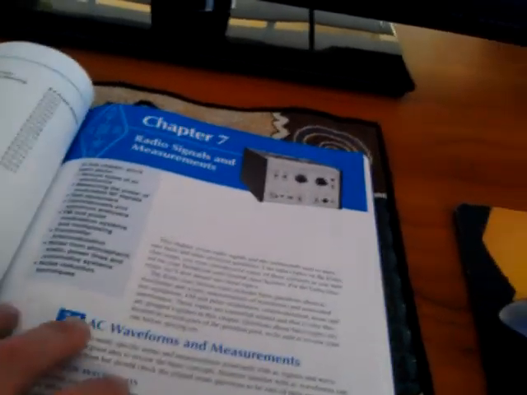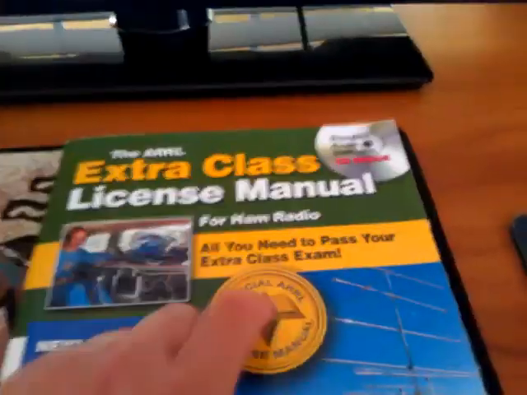Chapter 6 is signal processing. 7 is radio signals and measurements. That's the more stuff I'm more into. Then you get into antennas and all that kind of stuff. The extra class. I want to be ready for this by Christmas break.